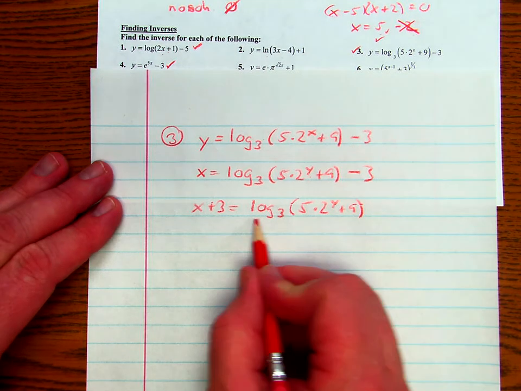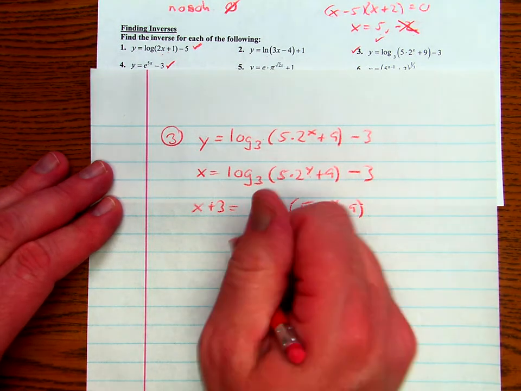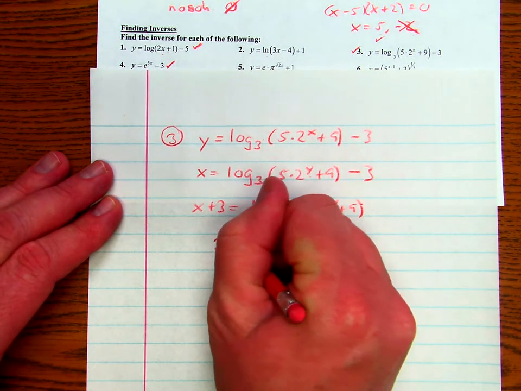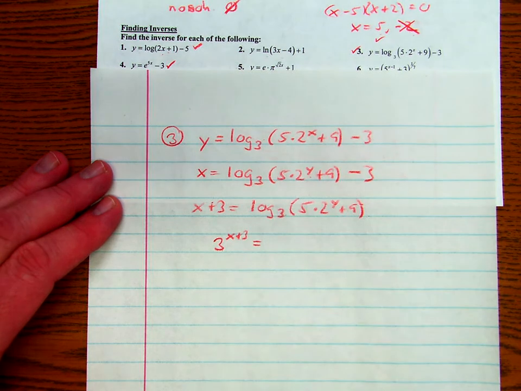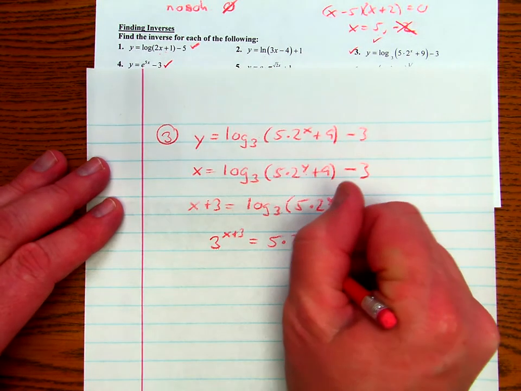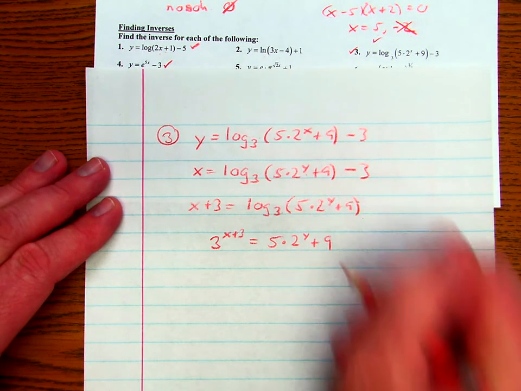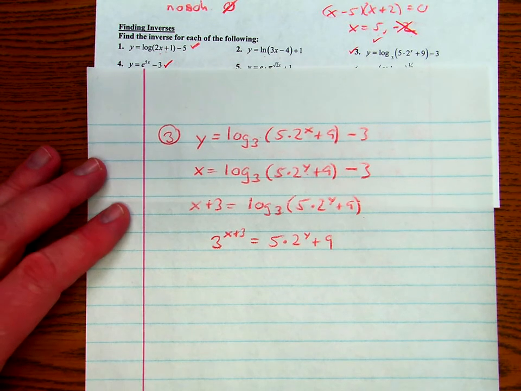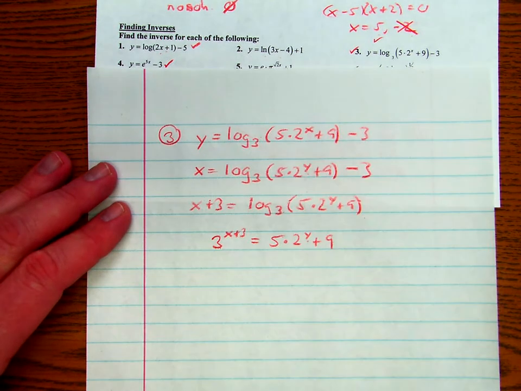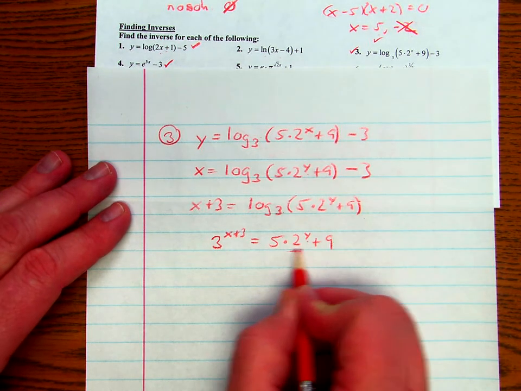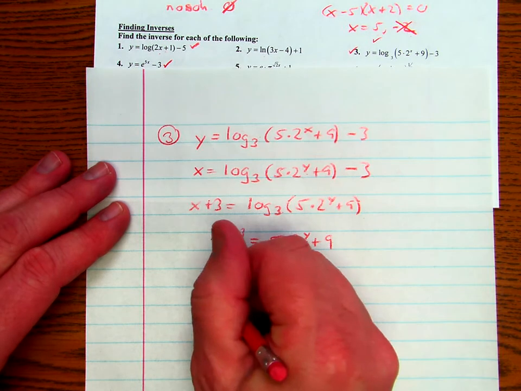Now that we have the log by itself, we're going to rewrite this exponentially. This is 3 to the x plus 3 power equals 5 times 2 to the y, plus 9. Okay, keep in mind, our goal is we want to solve for this y. So now we want to isolate this right there. Subtract 9.